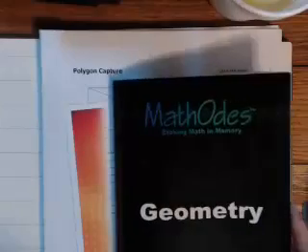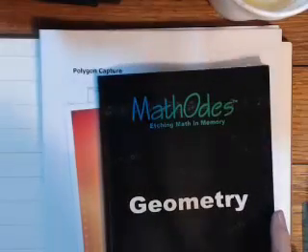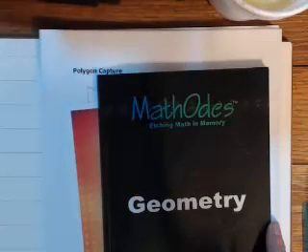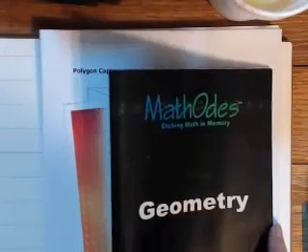So this is called Math Odes: Etching Math in Memory by J.A. Bailey.